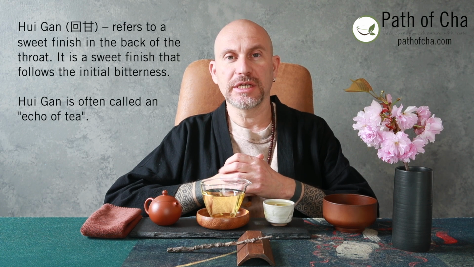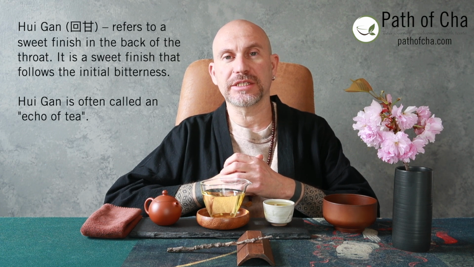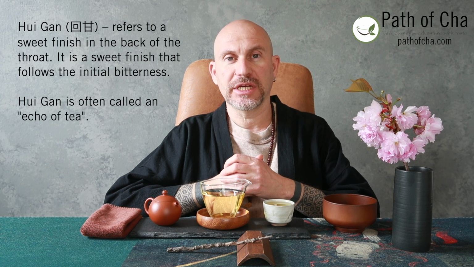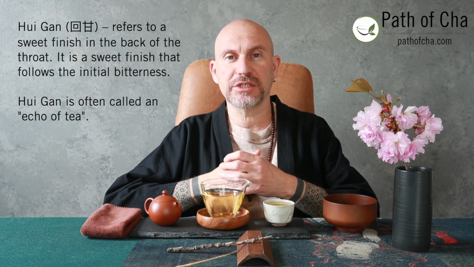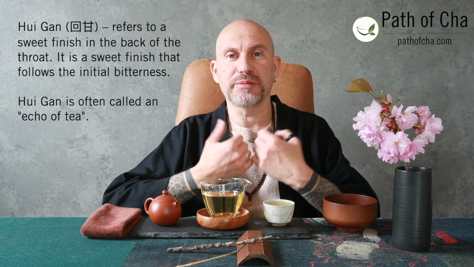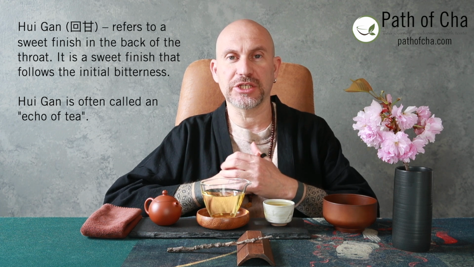This bitter taste is not always undesirable, because it gives a texture to tea, and in good teas this bitter taste can turn into what Chinese call huigan. It can be translated as return sweetness, when the initial bitterness after the sip comes back as a sweet sensation in your mouth.